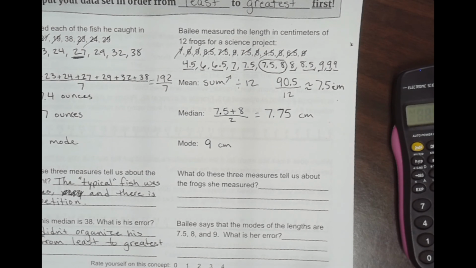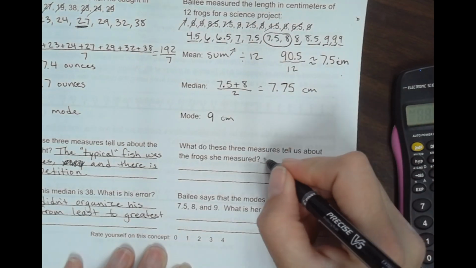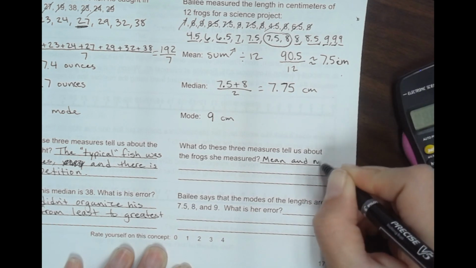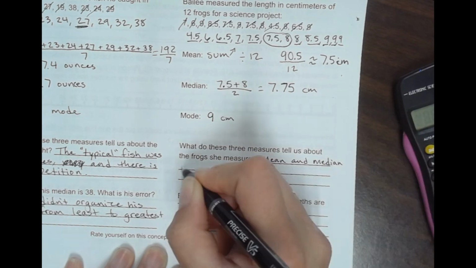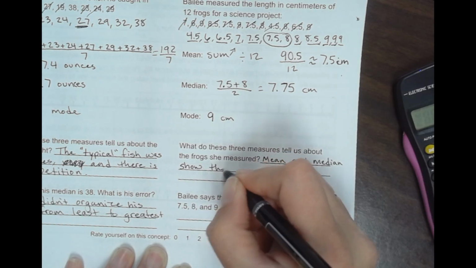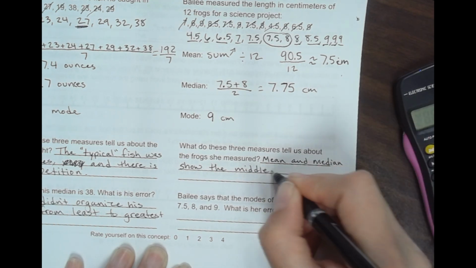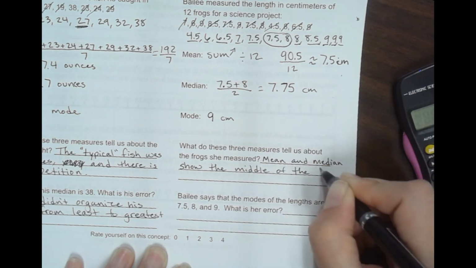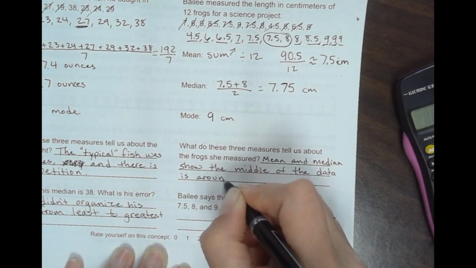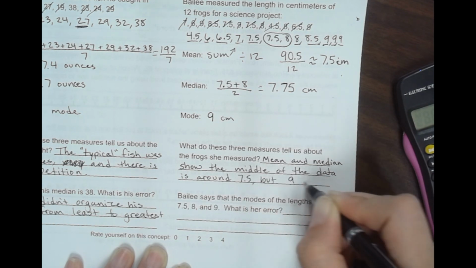So what do these 3 measures tell us about the frog she measured? Well, the mean and median show the middle of the data is around 7.5-ish. But 9 repeats the most.